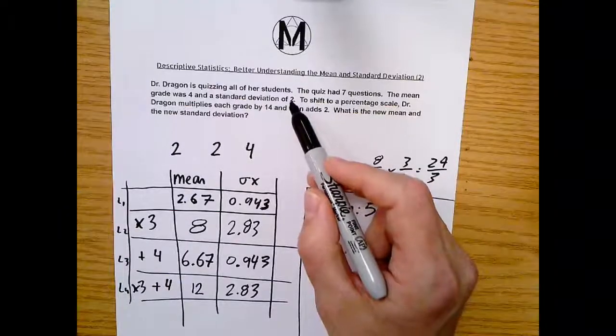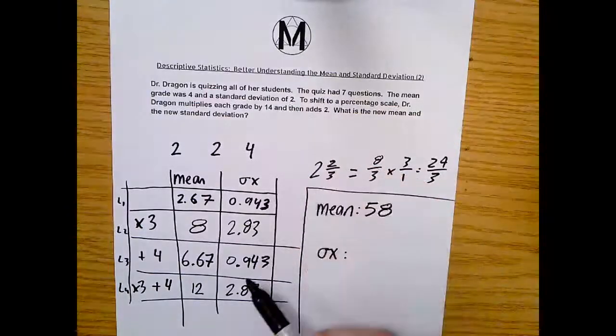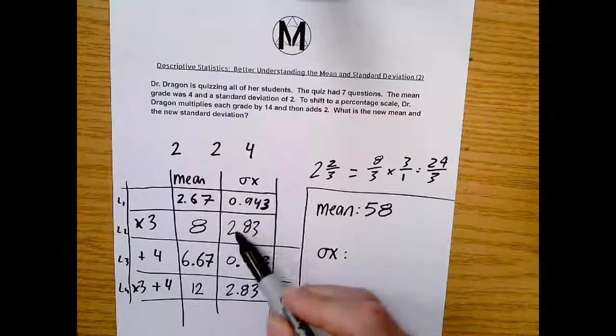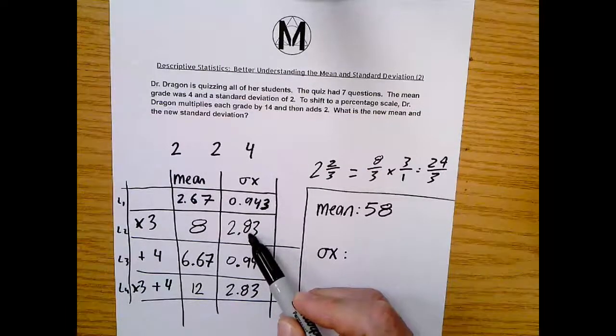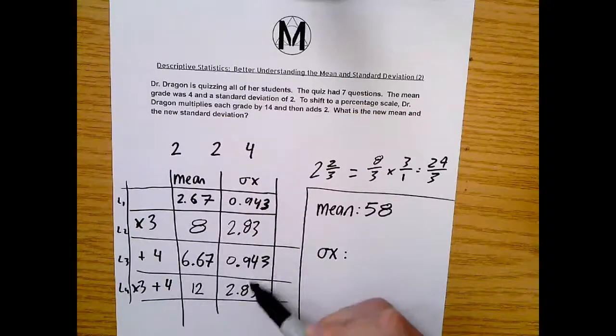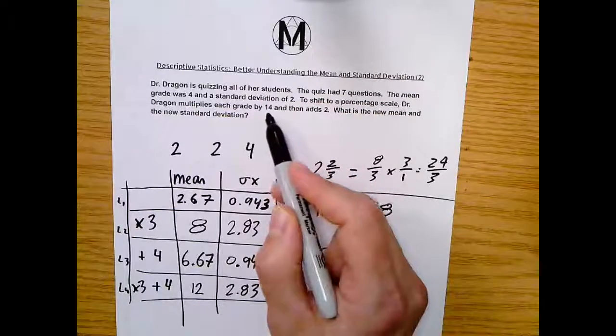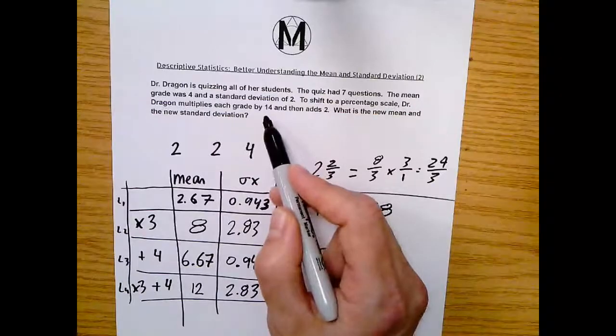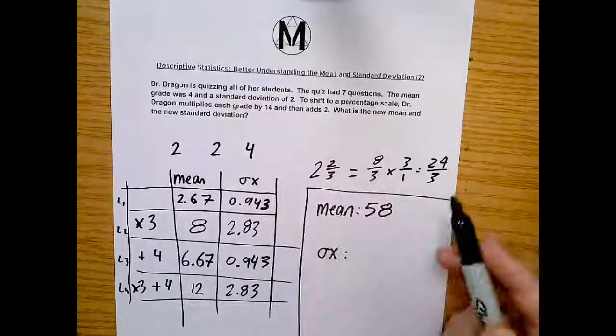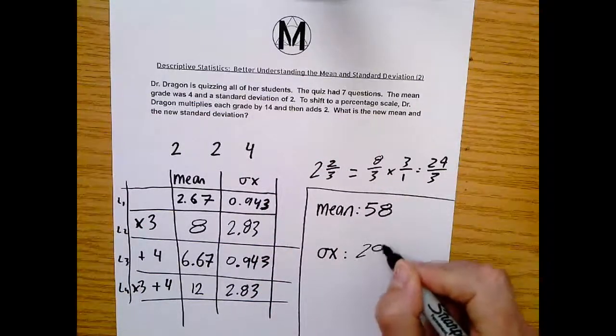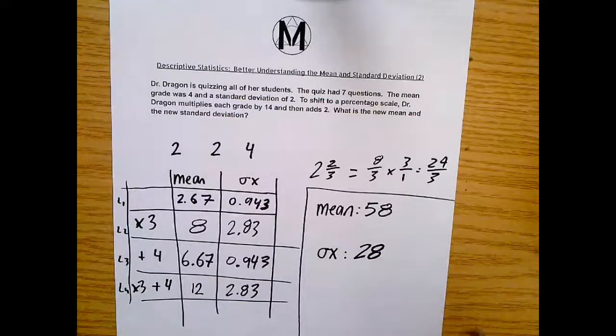And the standard deviation was 2. Well, let's think what affects standard deviation. Multiplying definitely affects standard deviation, right? Adding doesn't change it one bit. So the only thing that's going to affect our standard deviation is this multiplying by 14. Well, 2 times 14 is 28, so our standard deviation is 28. And there you go.